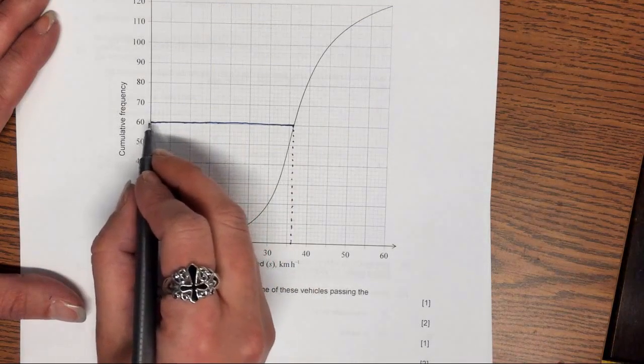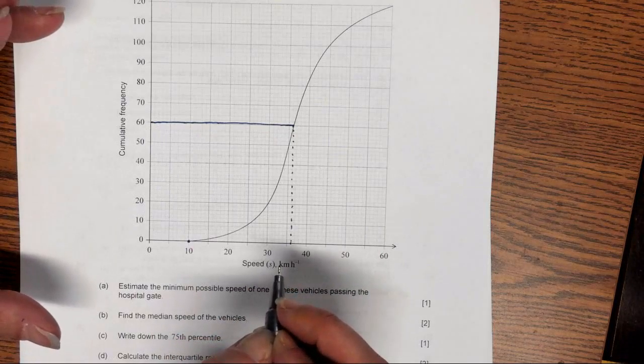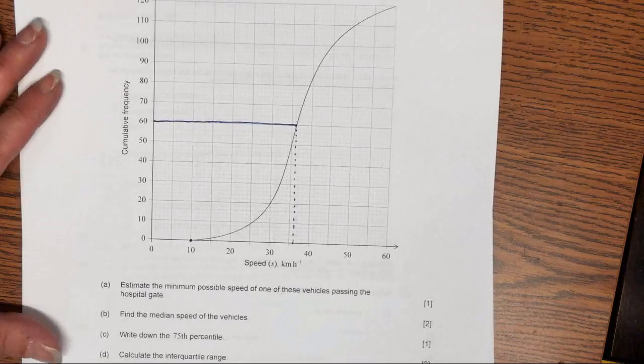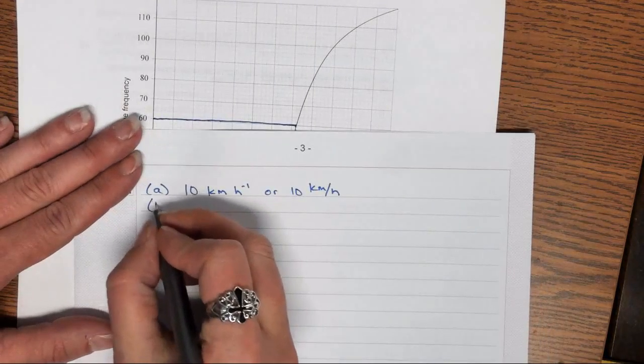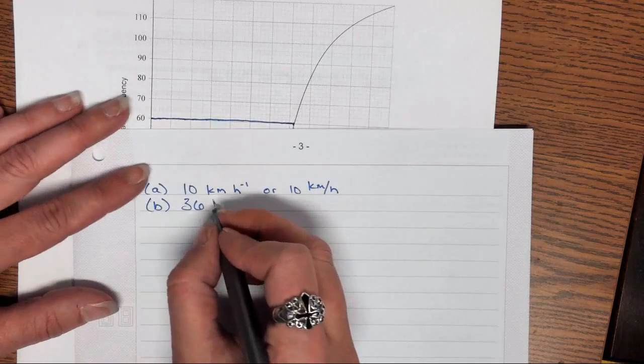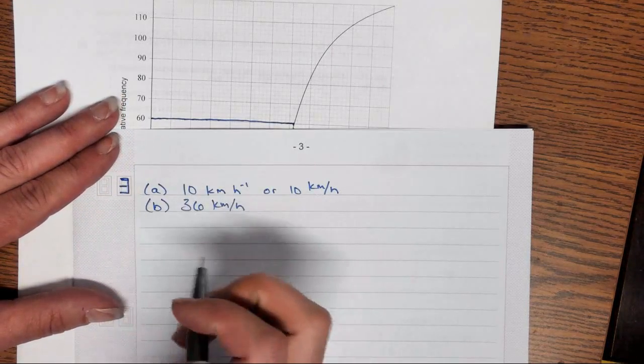So this is the car numbered 60, and he's the middle car of all 120 cars. So that's going to be 36 kilometers per hour. That's the median speed.